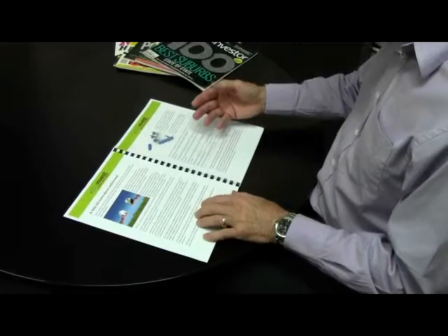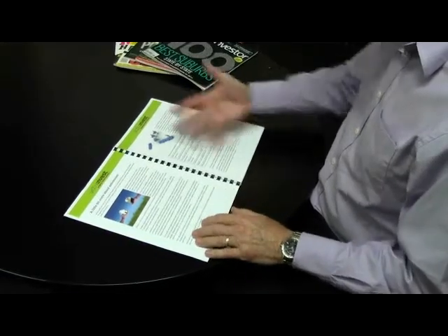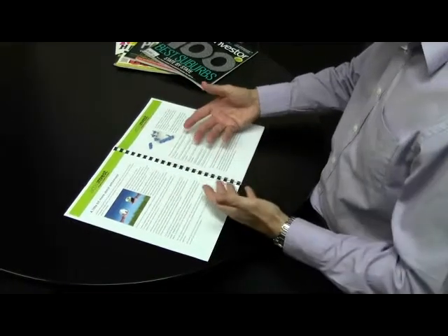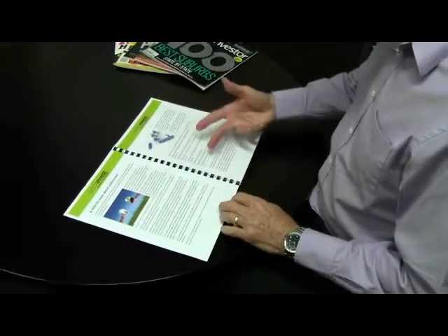As part of this workbook, we give you a bit of information about activinvest, and then we move on to the overall macro area of property investment in Australia. It might surprise you, some of the statistics that are shown in this report.